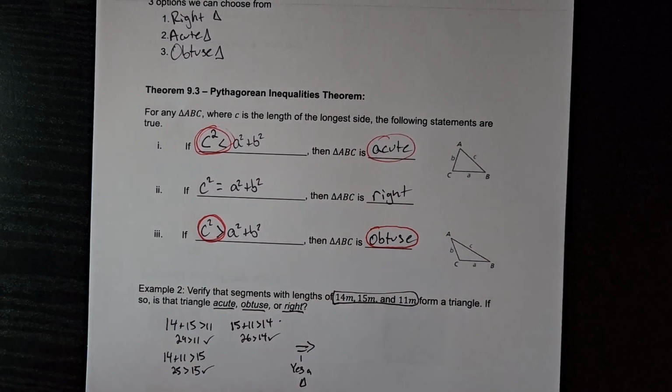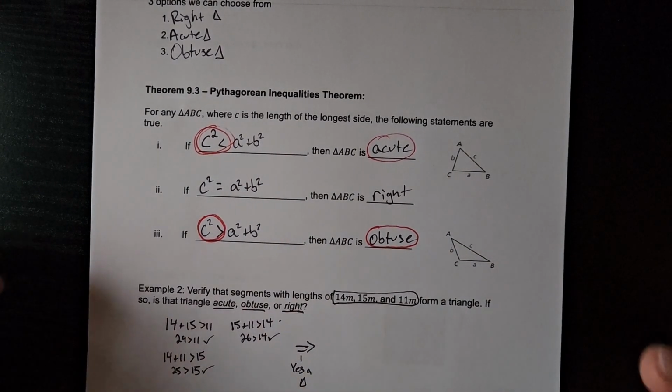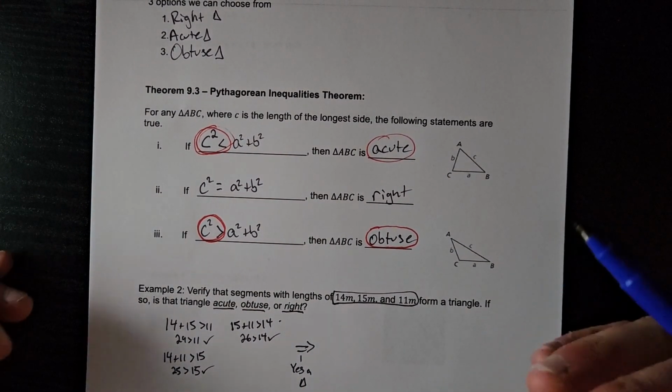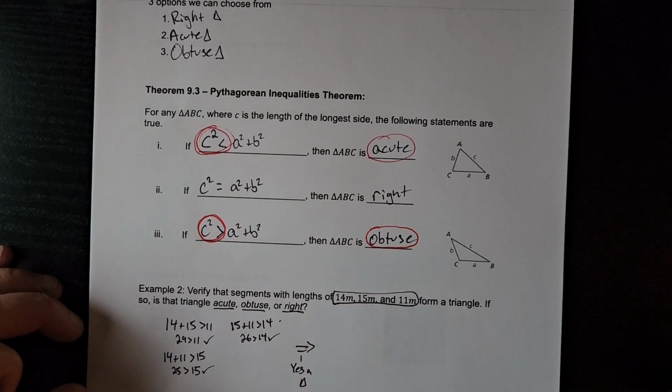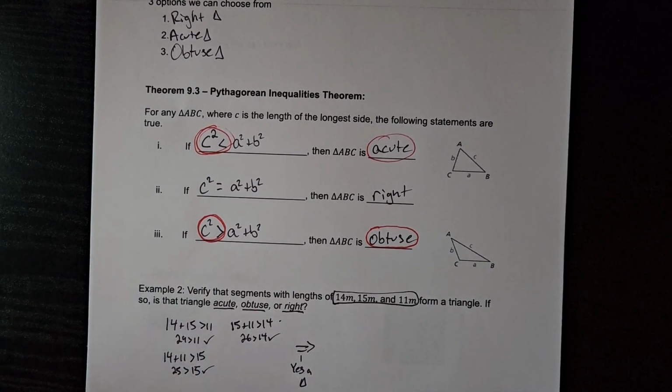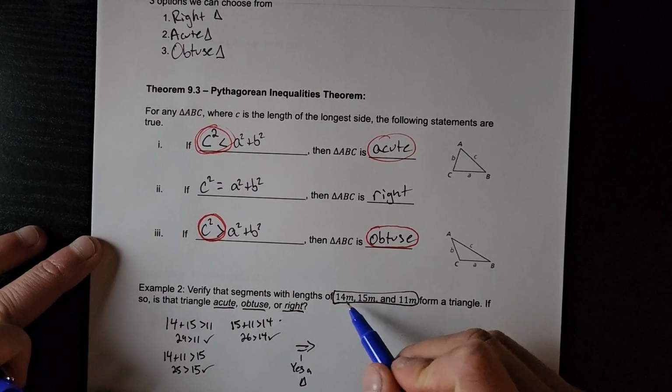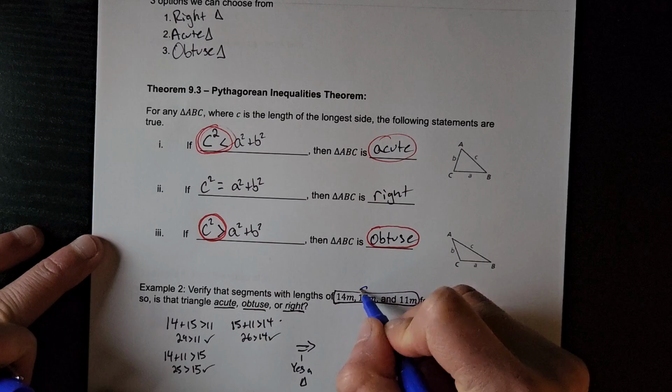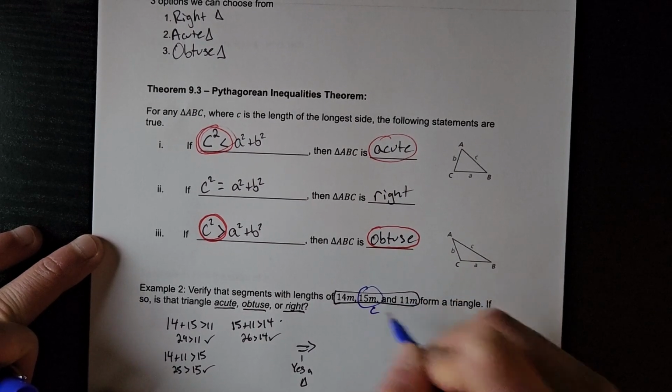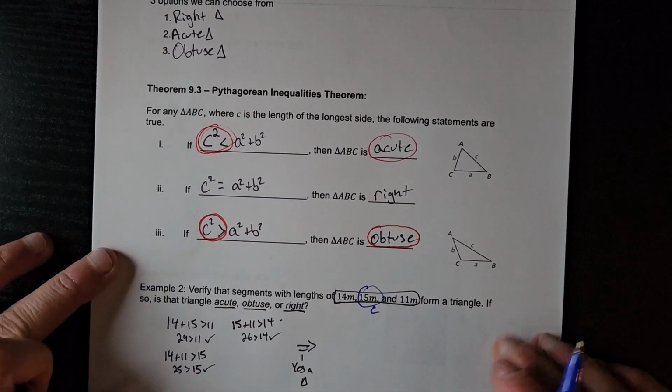Before moving on, I need to first find out which side length is my c value so that I can use the Pythagorean theorem. Remember, c is going to be our biggest side length, the biggest number. In the case of 14, 15, and 11, 15 is our biggest number, so that's going to be our c value.